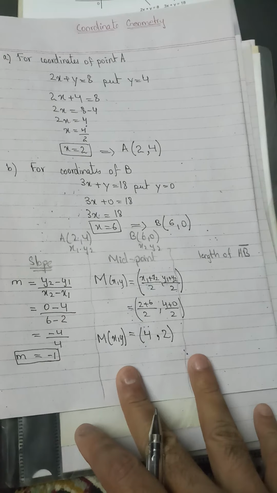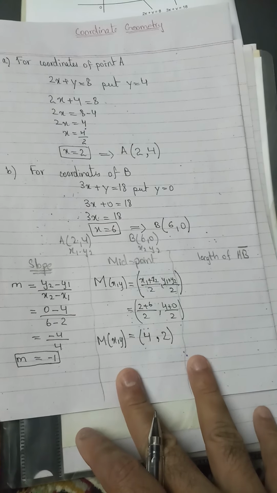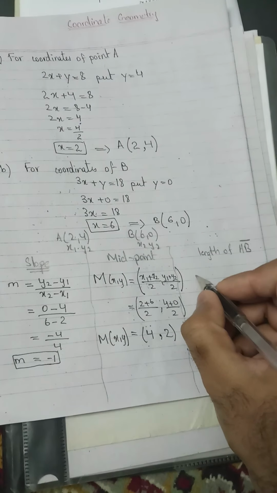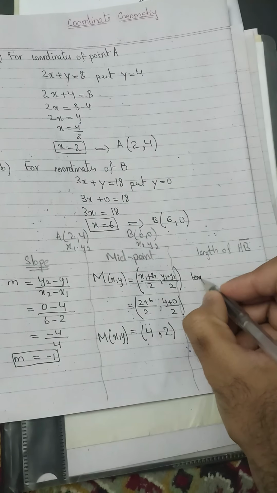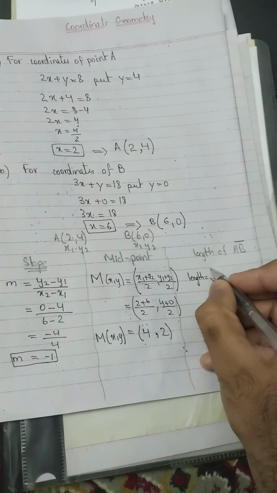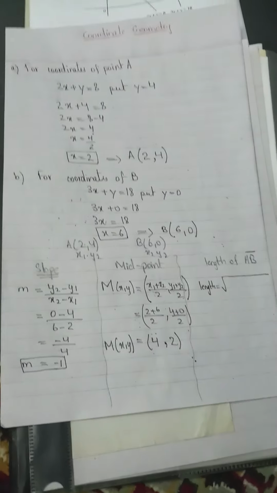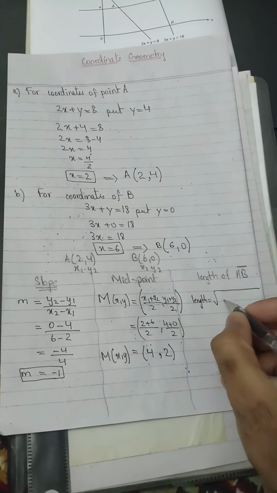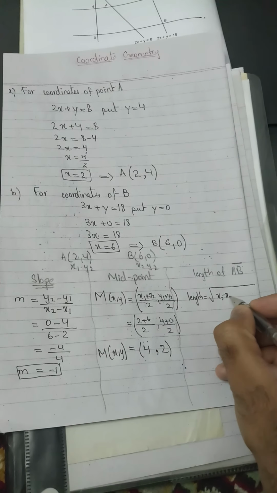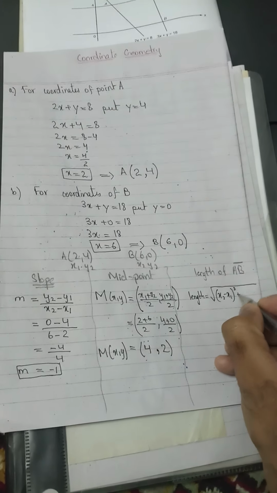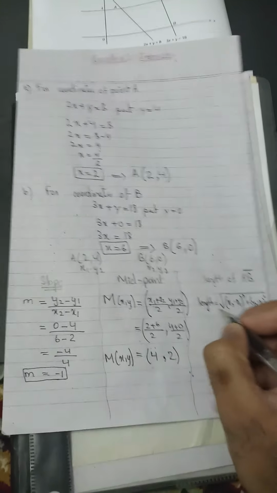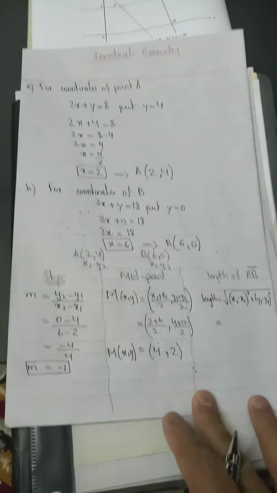And now comes the last part. The last part is the length of AB, and you guys know the formula. Length is equal to square root of x2 minus x1. Very good. x2 minus x1 whole square plus y2 minus y1 whole square. This is the formula for the length.